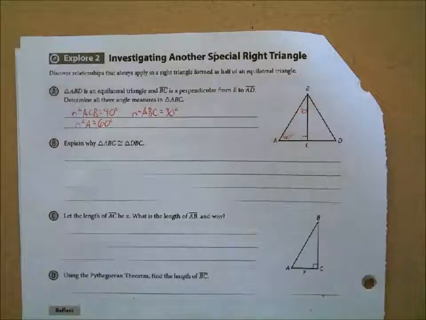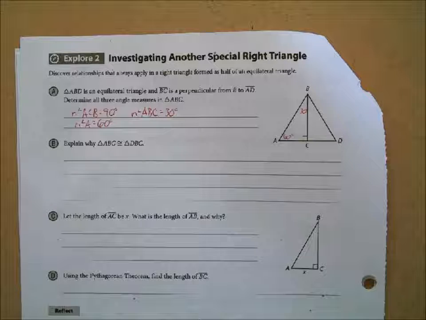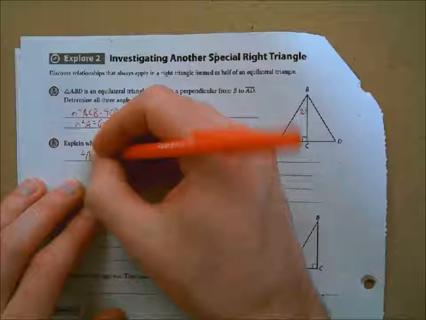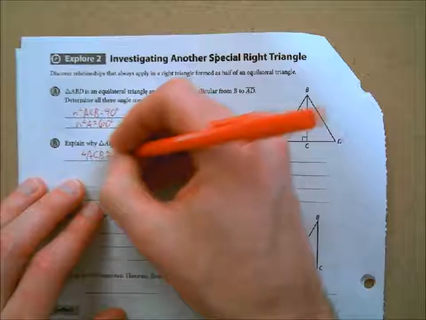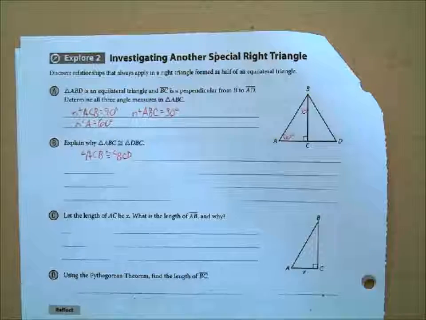So, how can we show that these two triangles are congruent? What can we say here? Well, we can say that angle ACB is congruent to angle BCD because why?